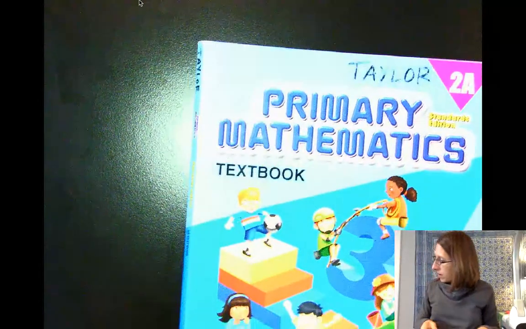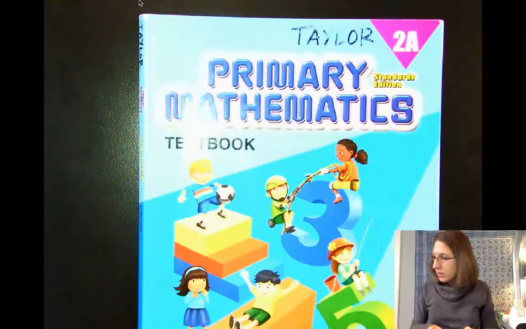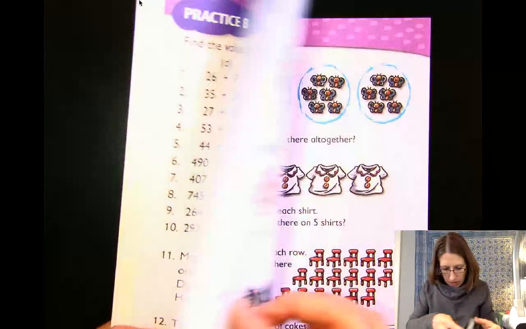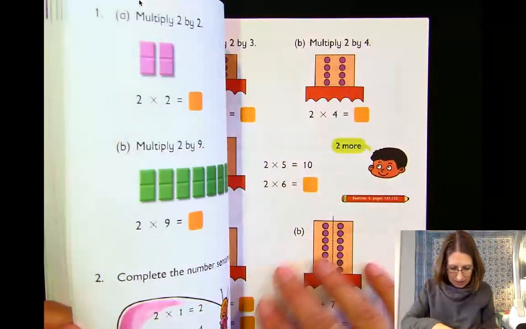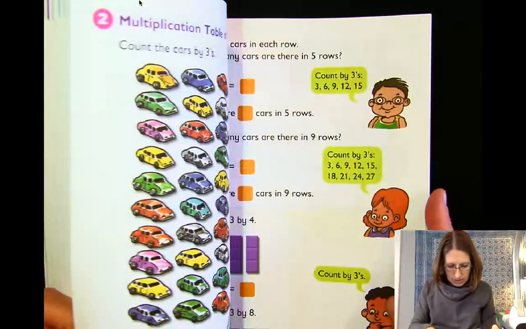So, alrighty, we did our fact practice packet. Now we're going to look in our textbooks, and we are going to practice counting by 3's today. And we're going to look at page 110 together. Where is that? Here it is.